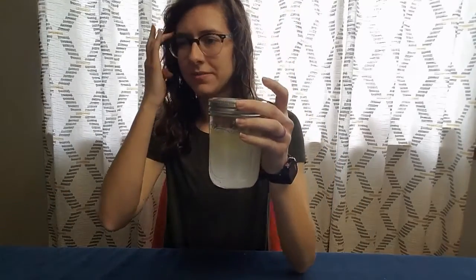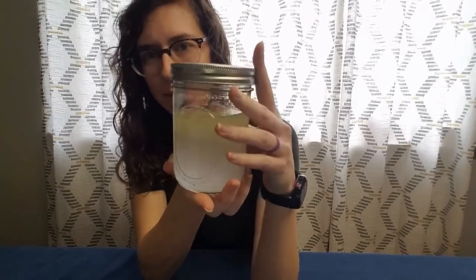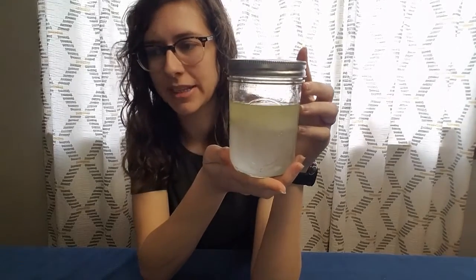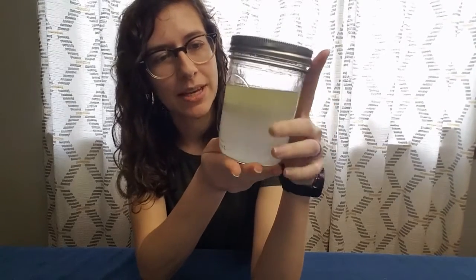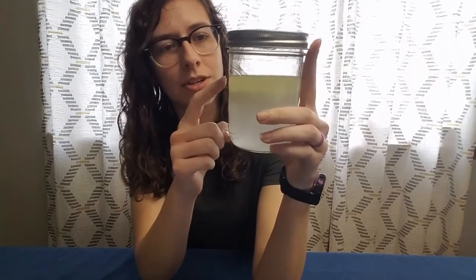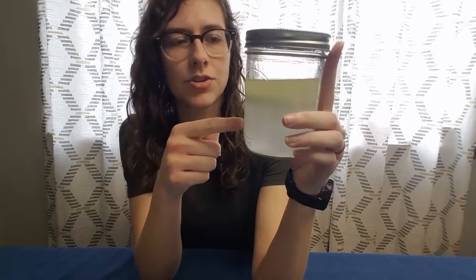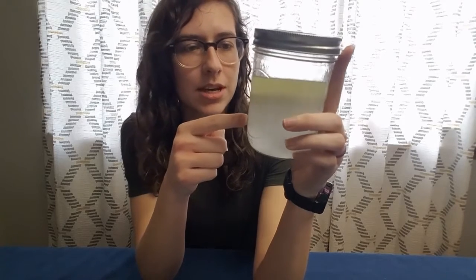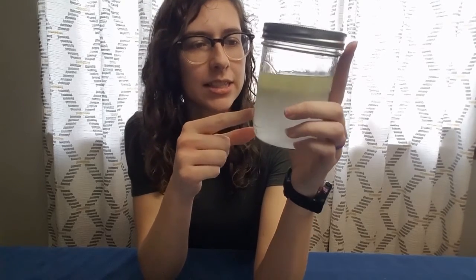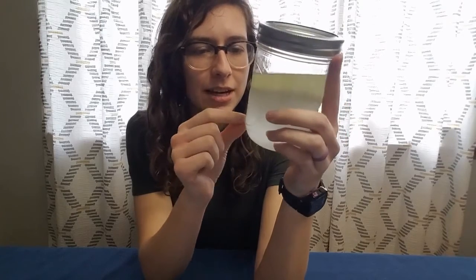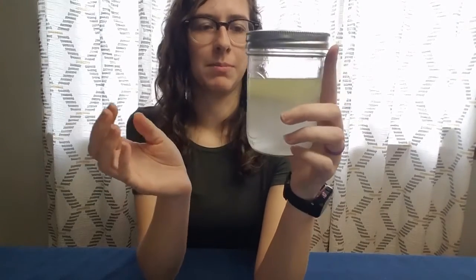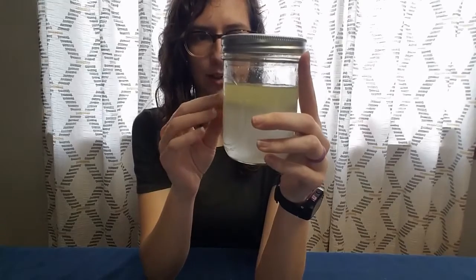Oil and water are immiscible. That means they don't mix together, they can't mix together because the oil molecules are attracted to the other oil molecules and the water molecules are attracted to the other water molecules. So when you shake it up, it looks like they're mixing together, but really you're just separating the molecules from each other and then they're sticking together again once you let it sit.